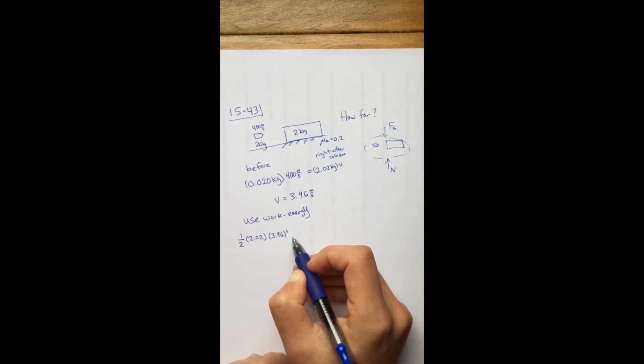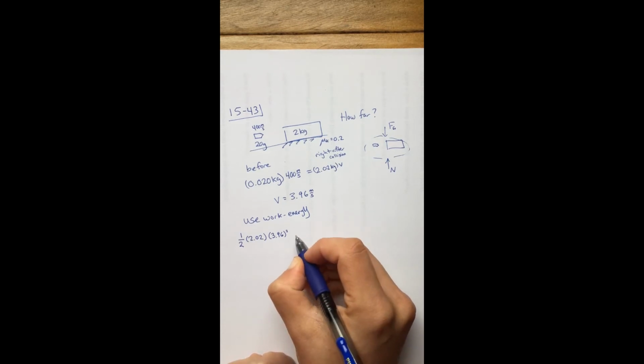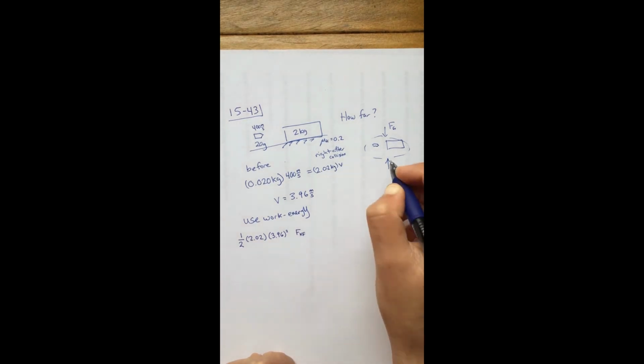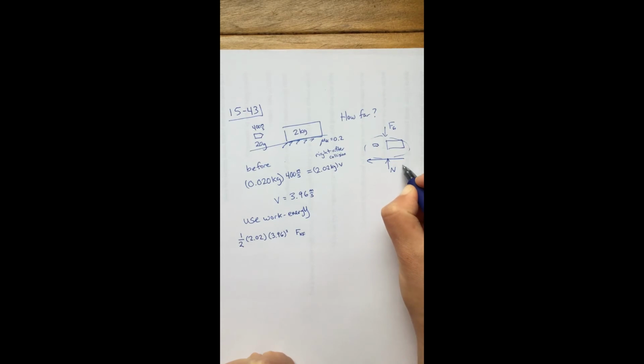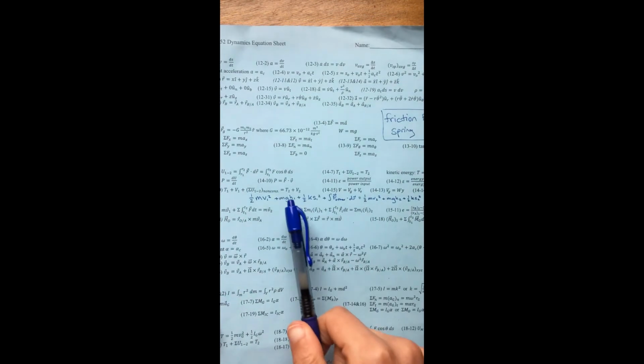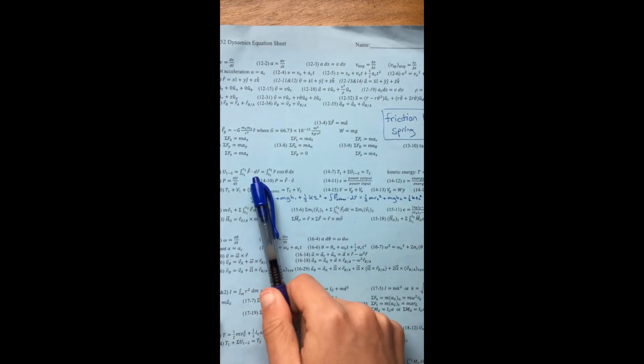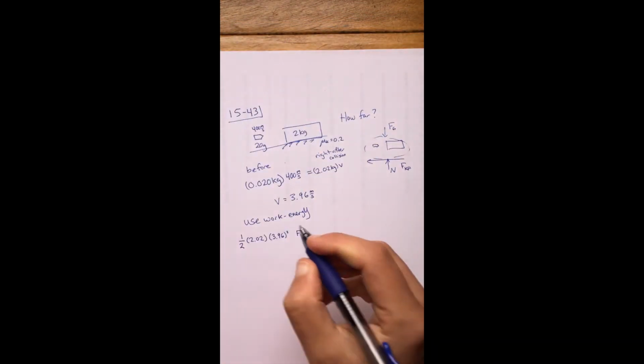I do have work done by a non-conservative force. After the block begins to slide, I have the force of kinetic friction acting on the block. The force of kinetic friction is going in the opposite direction of the motion. So from the dot product for the work, I will have minus the force of kinetic friction.